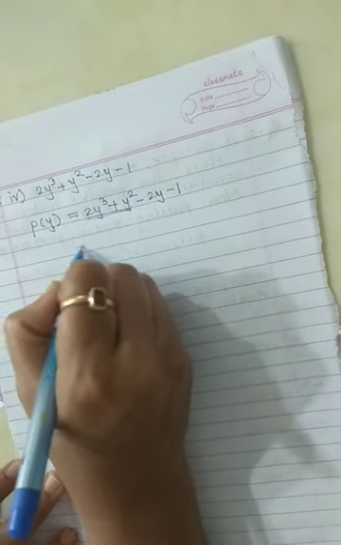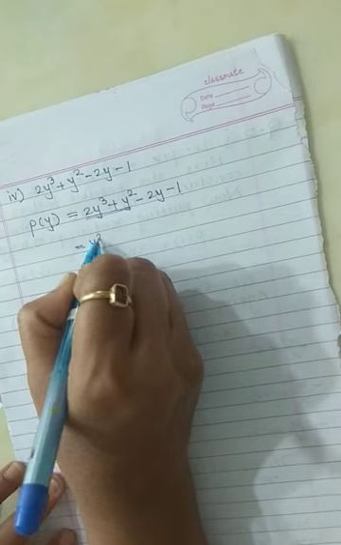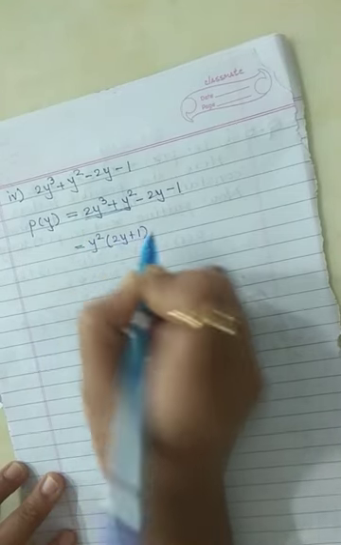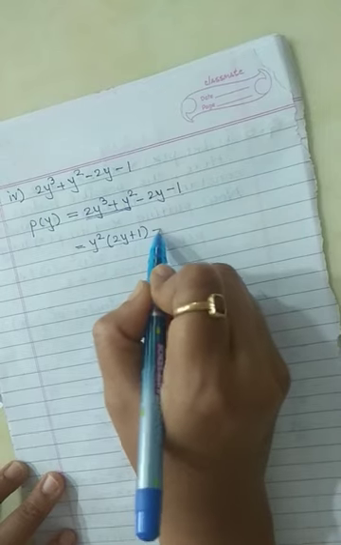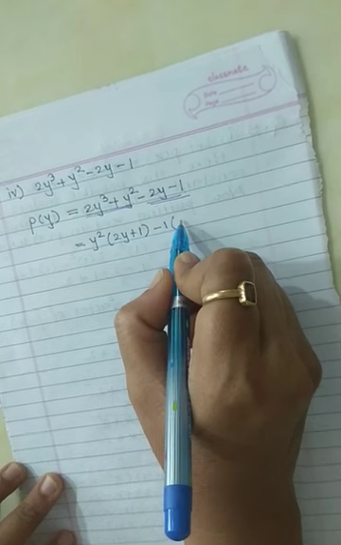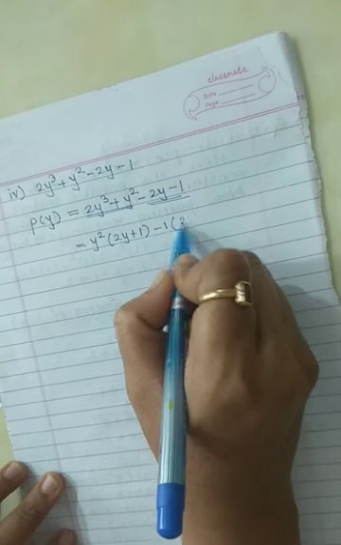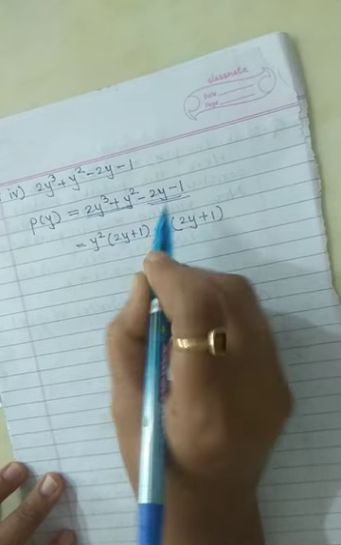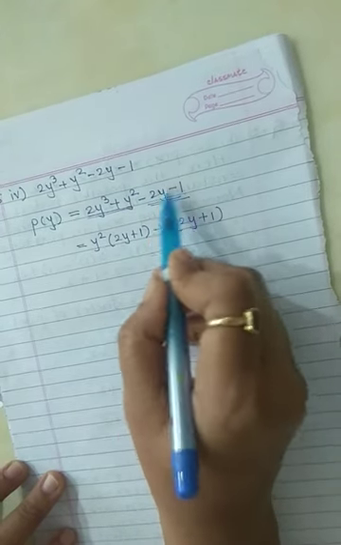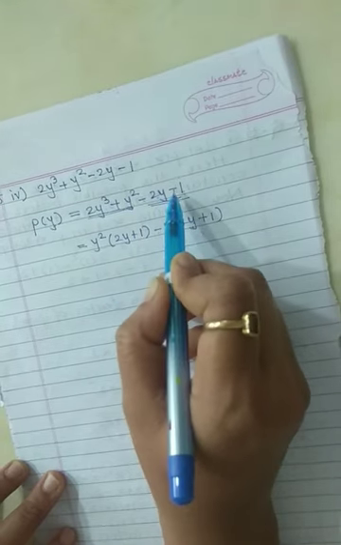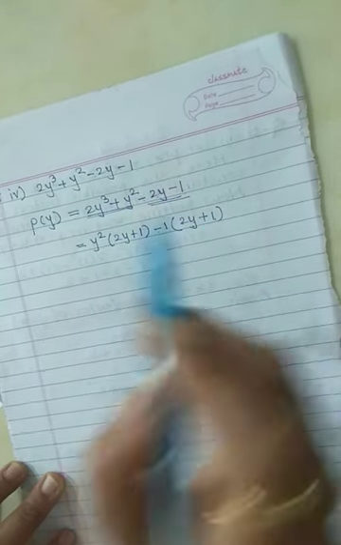So if we take y square as common, we will get in the bracket 2y plus 1. Now here you can take minus 1 common from the next two terms. You will get minus 1 in bracket 2y plus 1. Because of this minus sign outside the bracket, the signs of the terms in the bracket change. So minus 2y becomes plus 2y and minus 1 becomes plus 1.